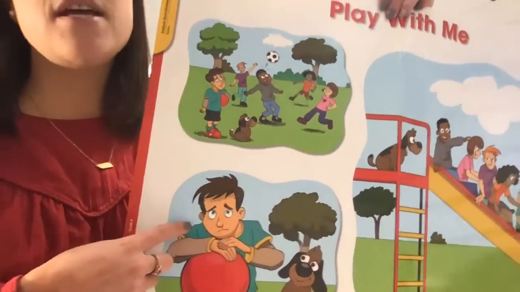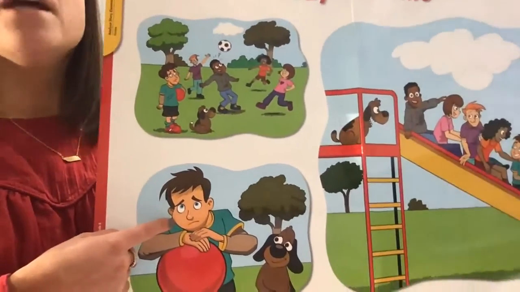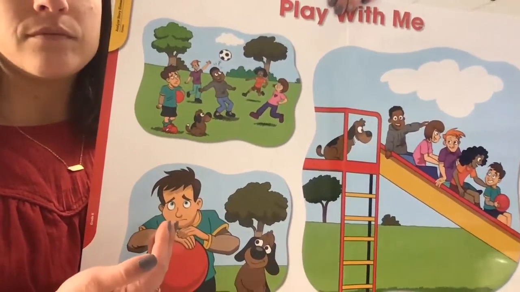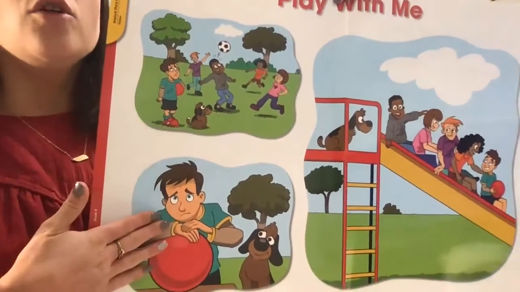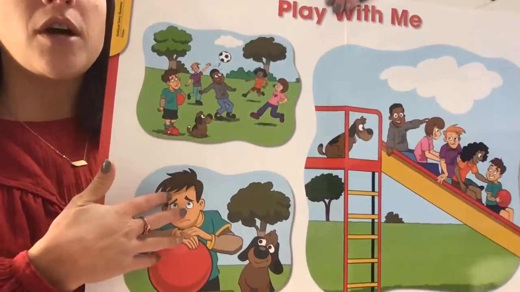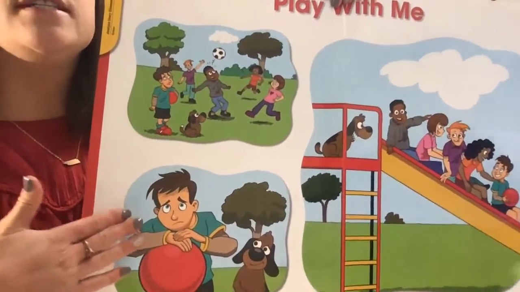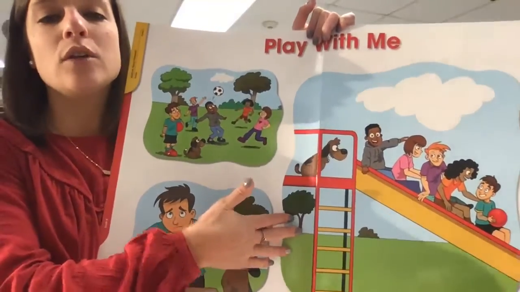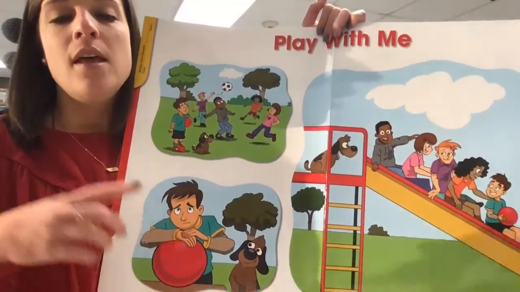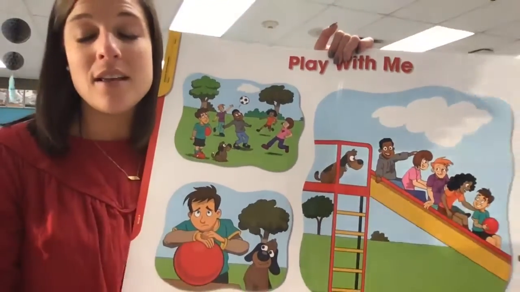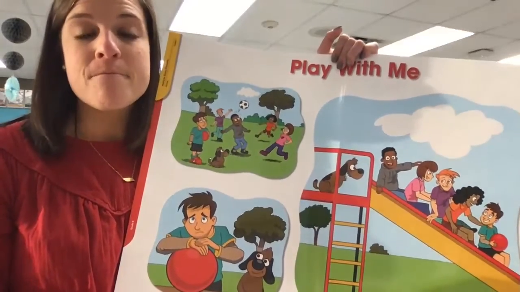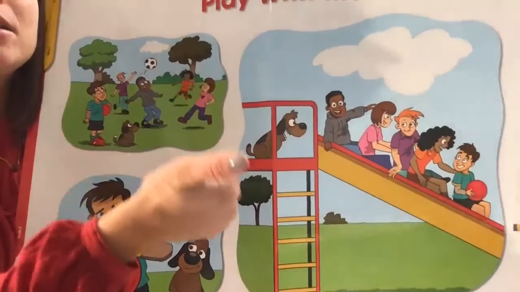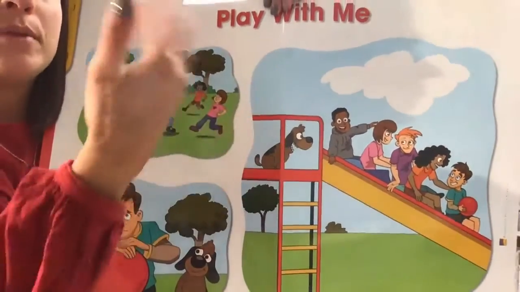But when I look at his face down here and I read his expression, to me, it looks like this character is trying to think of what he should do. So it looks like he's starting to change his facial expression. There aren't any words to tell me that he's doing that, but I can see that in the next picture, it looks like he solved his problem. His problem was that he wasn't playing with anybody, right? But his solution looks like he ended up either asking to play with them or inviting them to play with him.